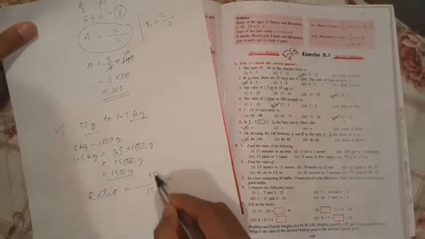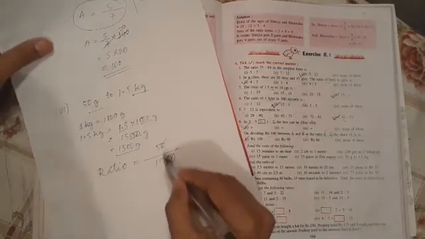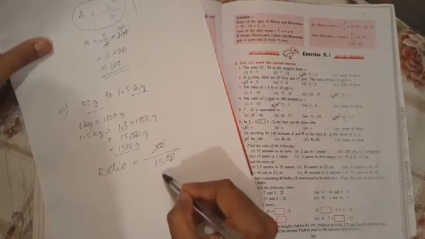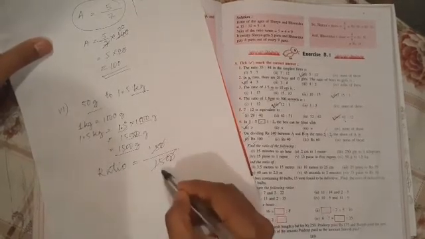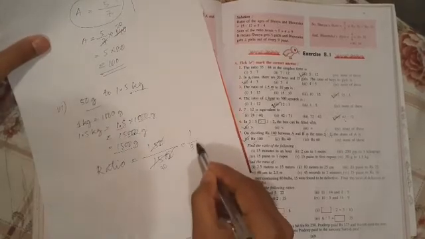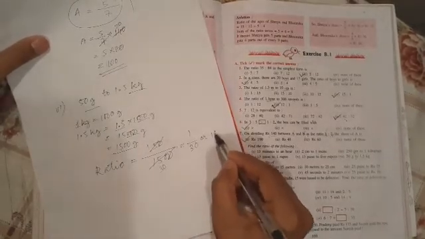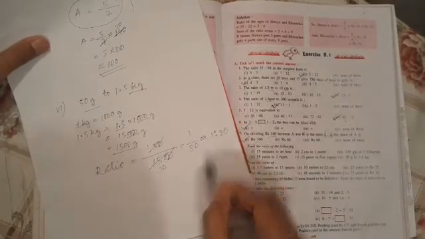So I have written 1500 here. I will cut these zeros on the right side. Now both numbers are divisible by 5: 5 ones are 5 and 5 threes are 15. Then I will get 1 by 30, or in ratio form we can write 1:30.